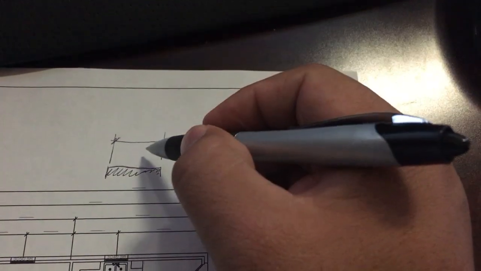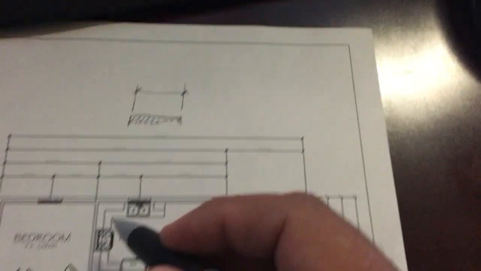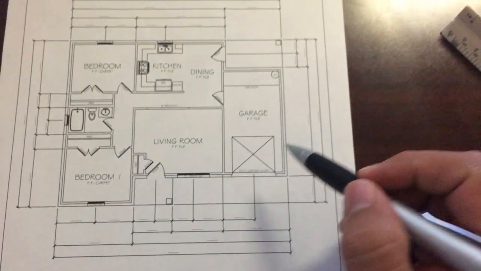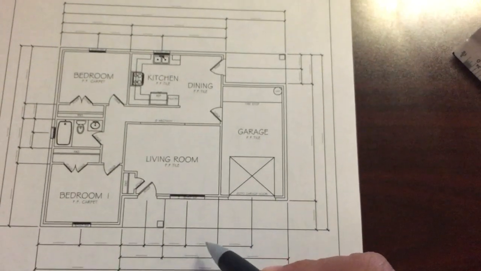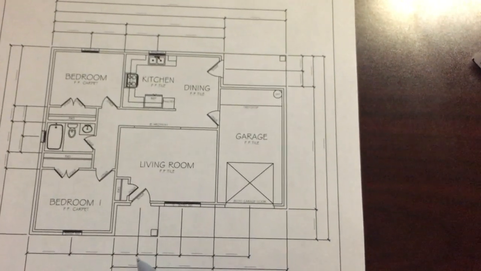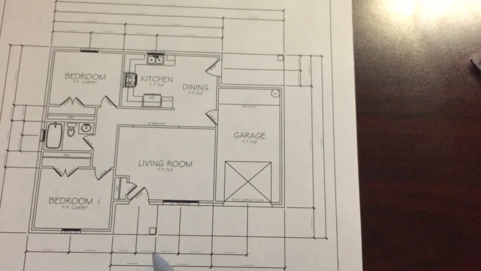In this case, we have a bunch of dimensions here. So this house has dimensions, but I took away the actual numbers, if you notice. So the exercise here, or what you need to do, is to find those dimensions.